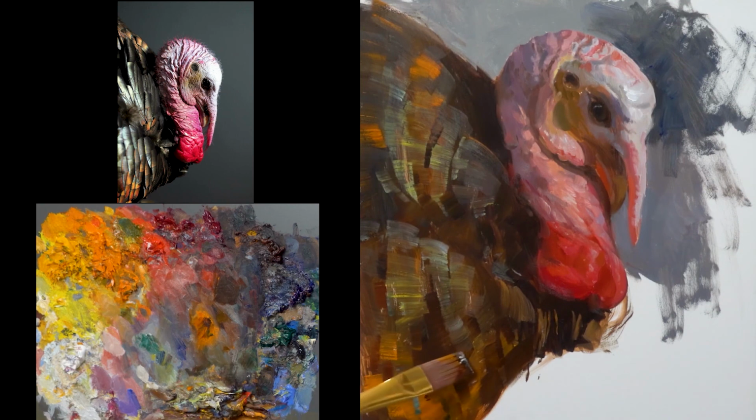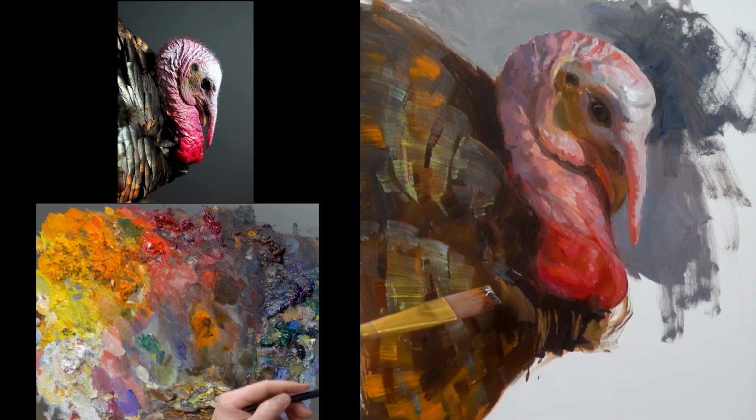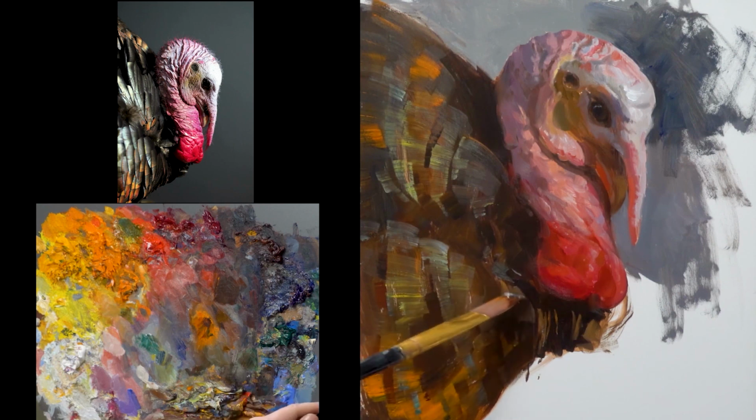Now, what I'm doing here is adding a little bit of green. And again, that gives it that more iridescent color where you have more of the really warm against really cool, like the warm oranges and that cool green. It adds a nice contrast to the red skin of the turkey.